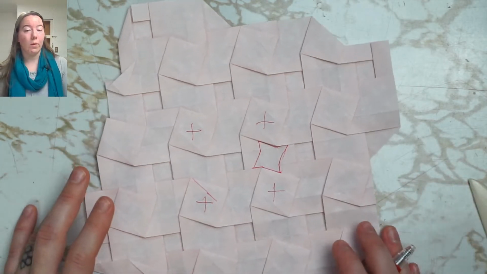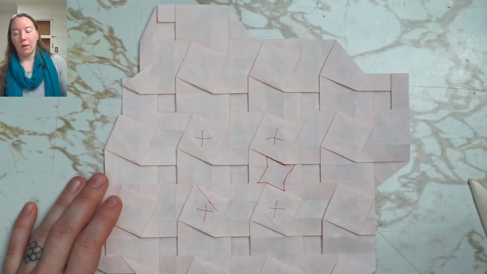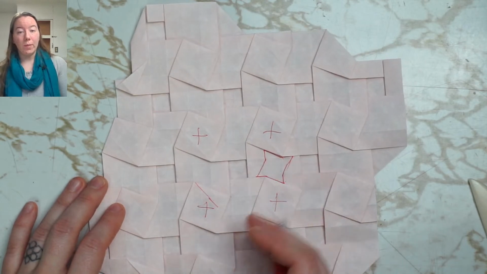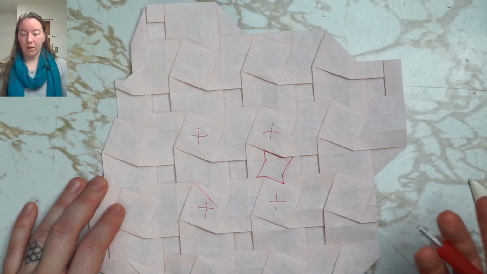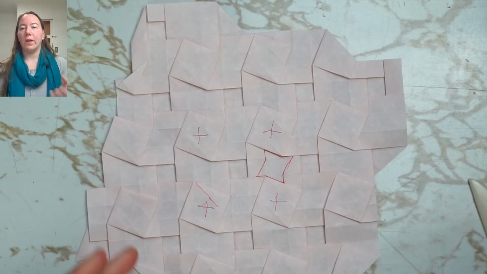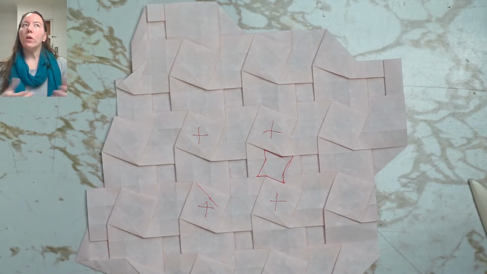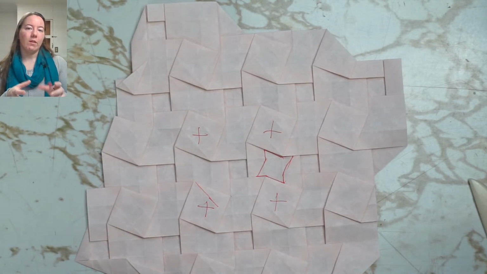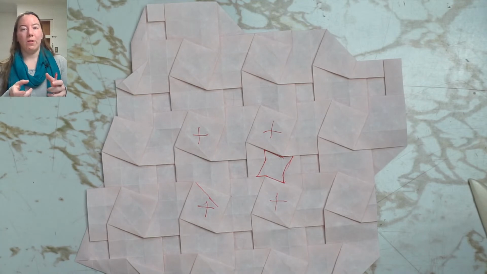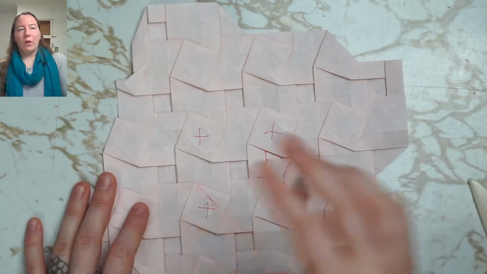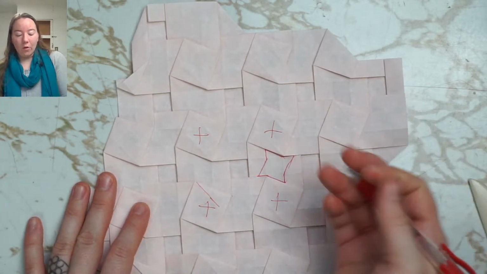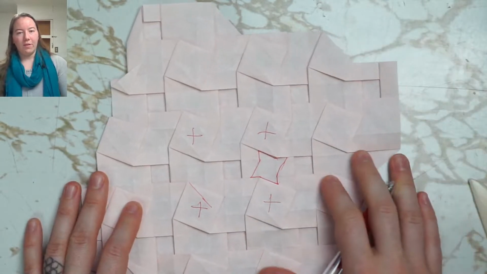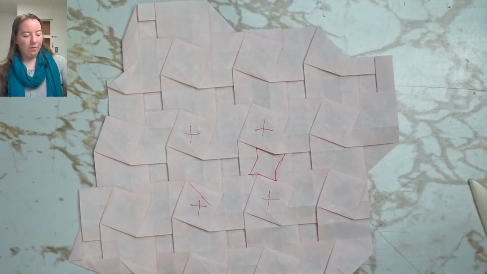So depending on what you're going for and what paper you're using, you might be going for a backlighting effect where you want more variation in the backlighting, or you could be going for a denser effect where you want the twists to be closer together. So that's what we're working with. And in these alternating tessellations, we have a lot of different options.